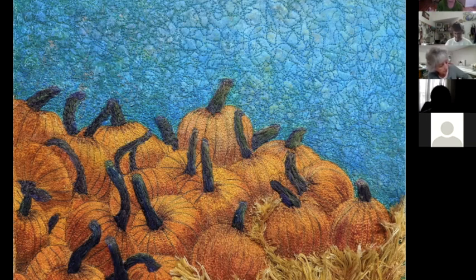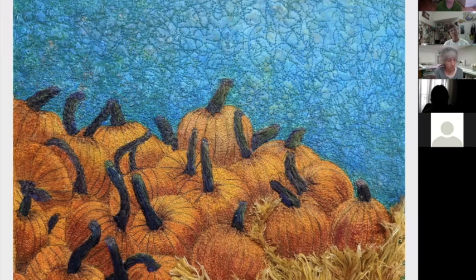Okay. But we've talked so far about line and color and value and textures. So shape is the one thing that's left. Do you want to describe the shapes you see here and what they're doing?